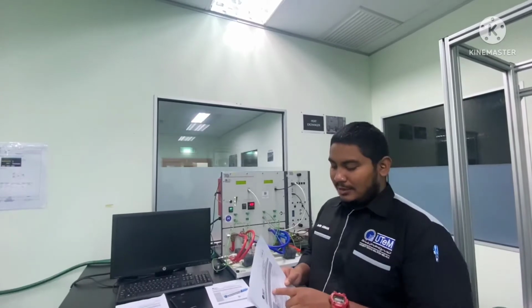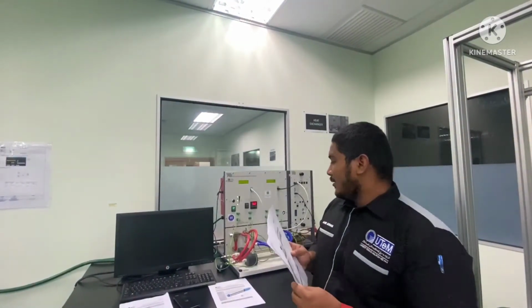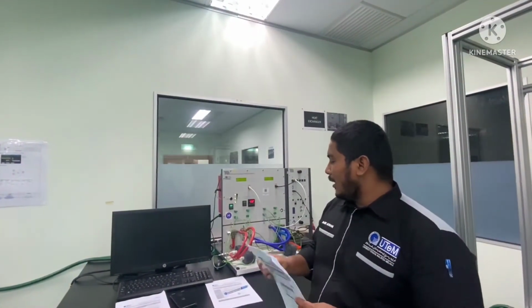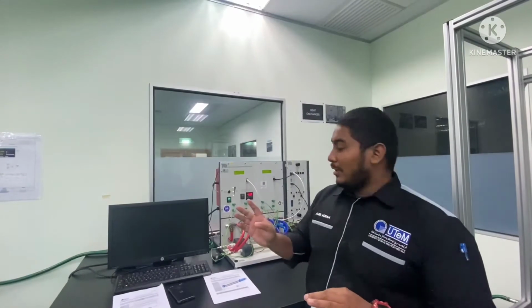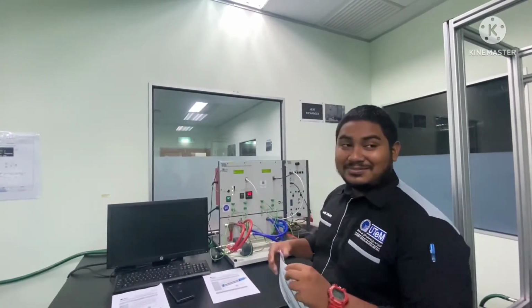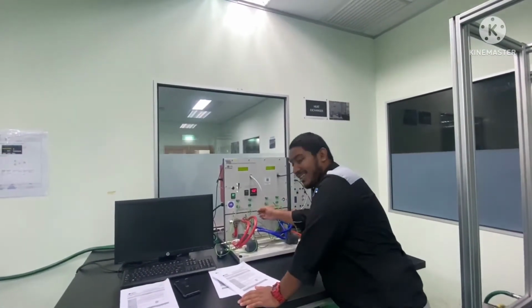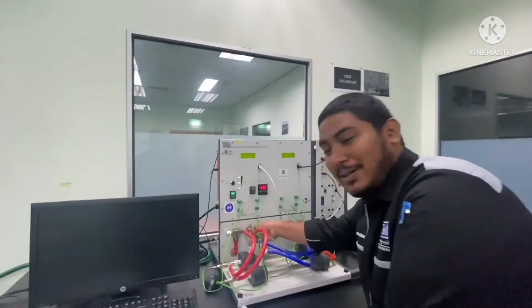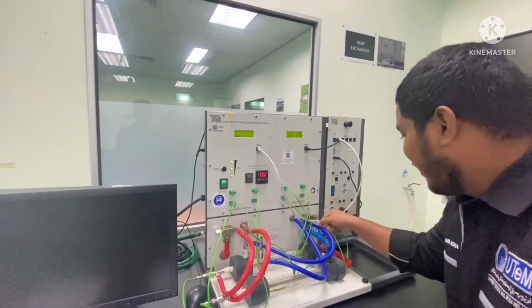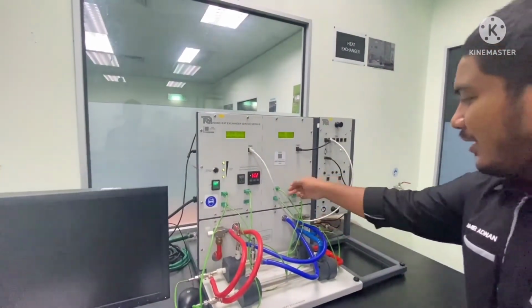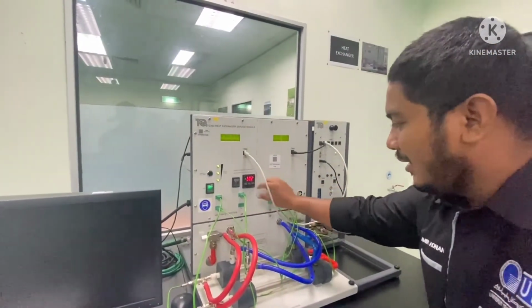Verify the parallel and counter flow. So the first thing we need to do before we start the experiment is make an inspection of all the water pipes. First we check the hot water supply, hot water return, cold supply, and cold return. Everything, we make sure, is already fitted.